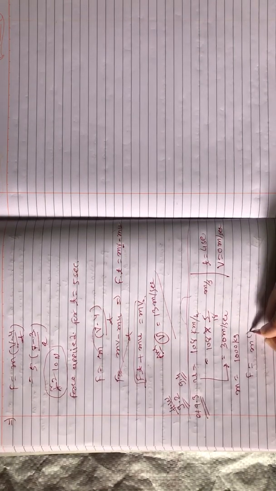Force. Same equation: F is equal to m times (v minus u) divided by t.